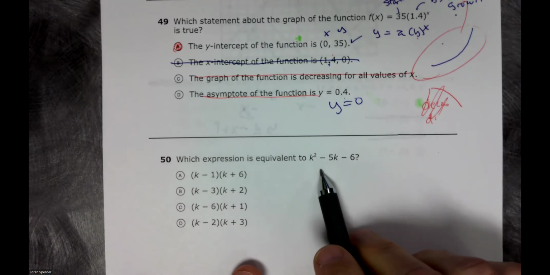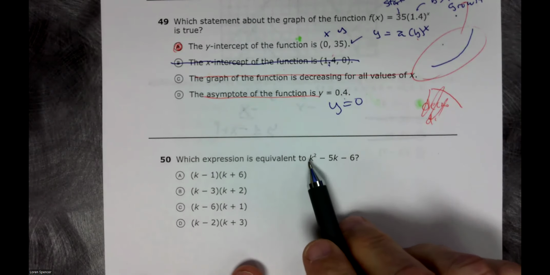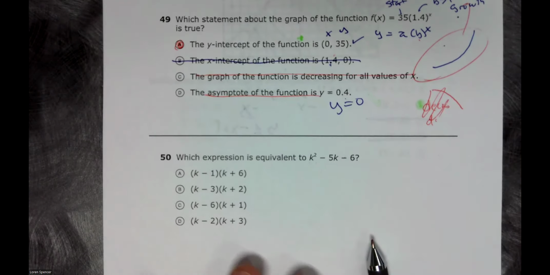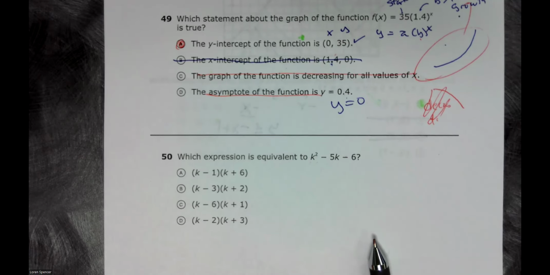Number 50, which expression is equivalent to this? Well, this is one where I'm going to put this in Desmos, and then put all the answers into Desmos as well to see which one lies on top of it. So I'm going to share the screen.